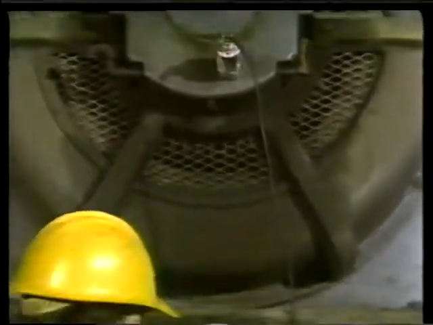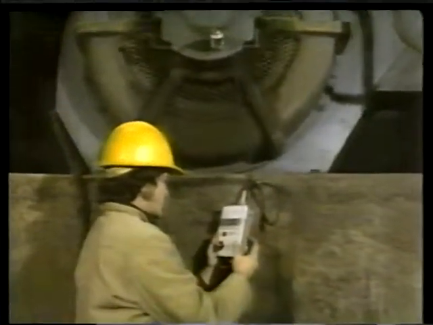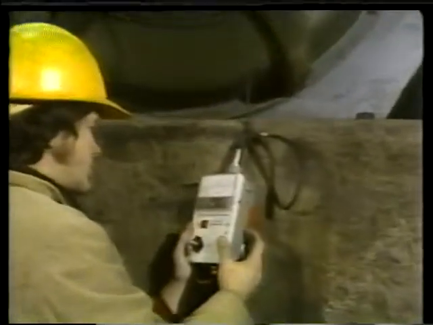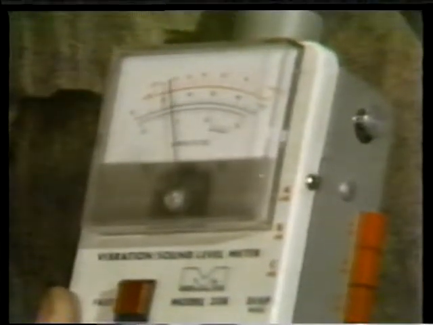Now, machinery history records also contain the results of the vibration analysis tests. Vibration analysis tests use instruments to measure a machine's vibration pattern when it's running. These are taken when the machine is installed and periodically throughout the life of the machine. Any change in the machine's performance will be detected by these periodic tests.